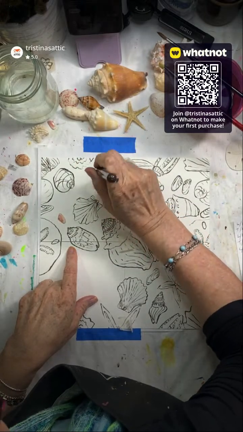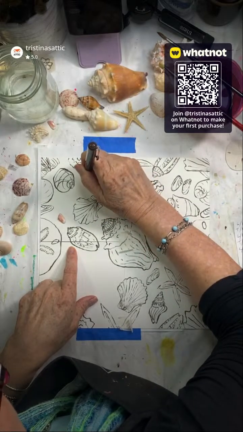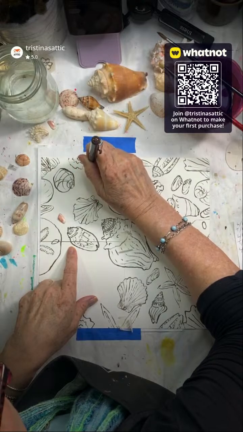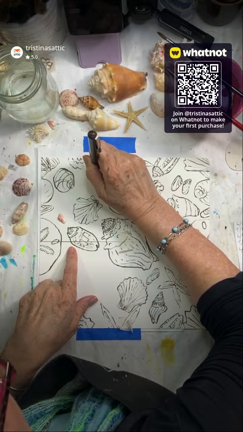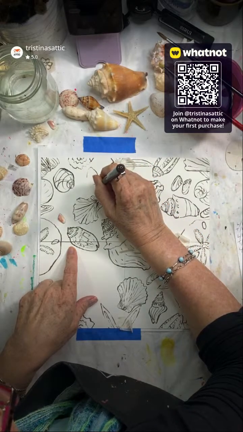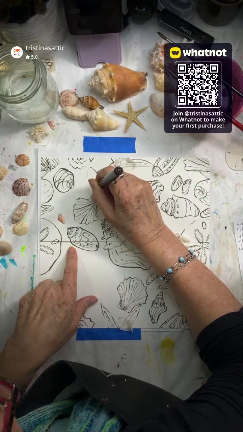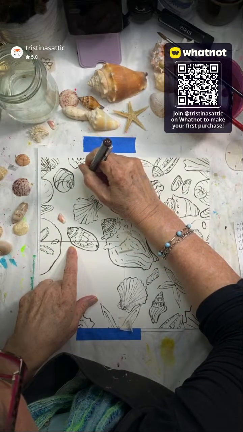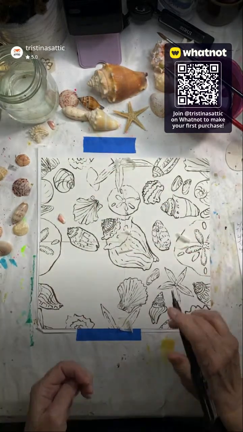It's okay if it goes underneath this. So I'm going to bring it this way. And then I'm going to bring it under here. And then it's going to come down like this. And then it's going to come up like this. There we go.